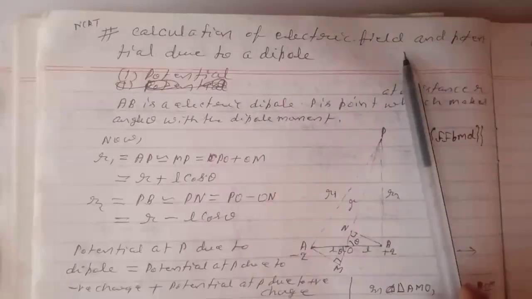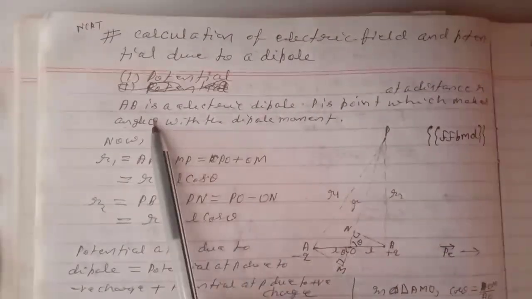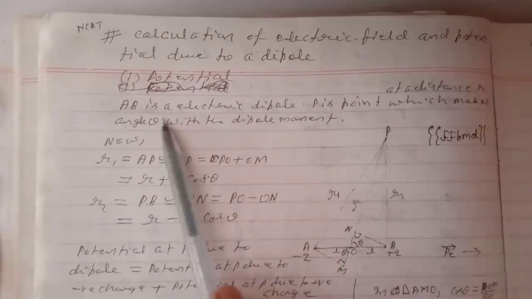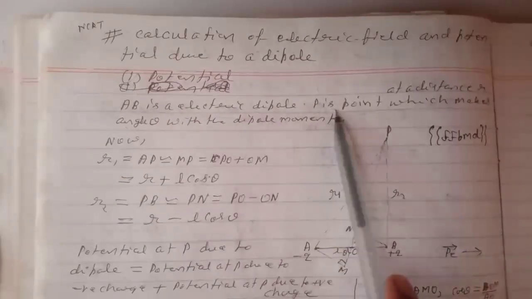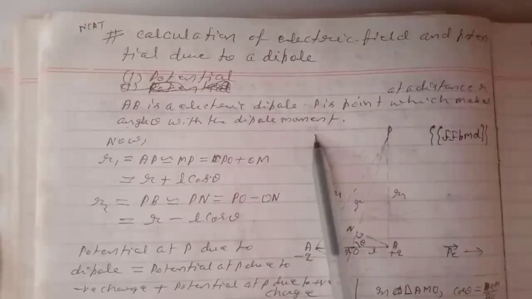Calculation of electric field and potential due to a dipole. Let's first calculate the potential. Consider AB is an electric dipole. P is a point at a distance r which makes angle theta with the dipole moment.